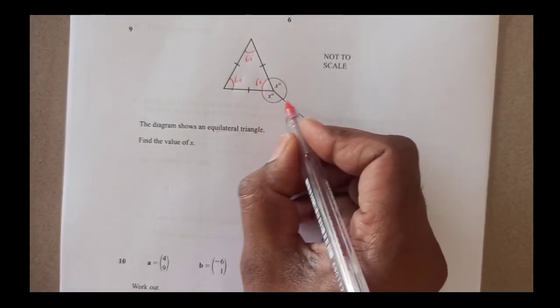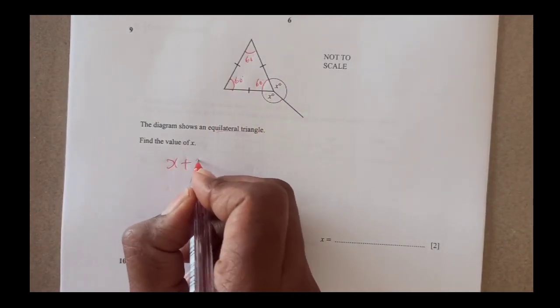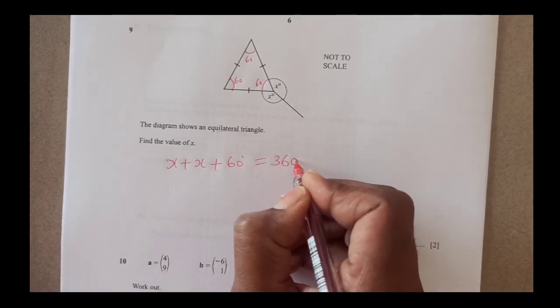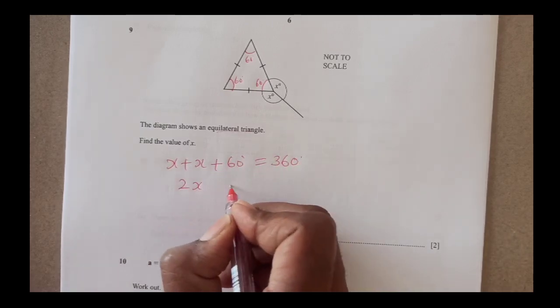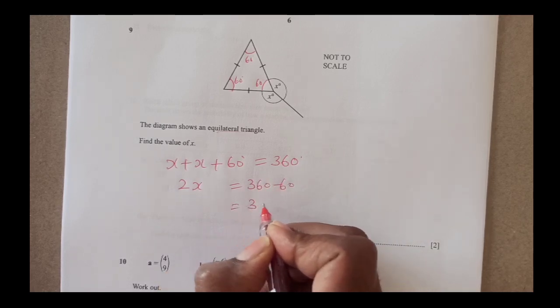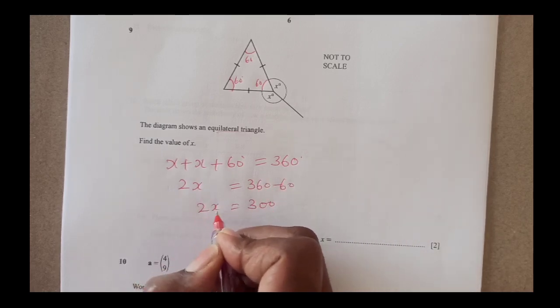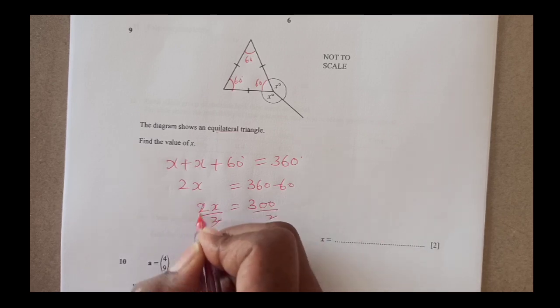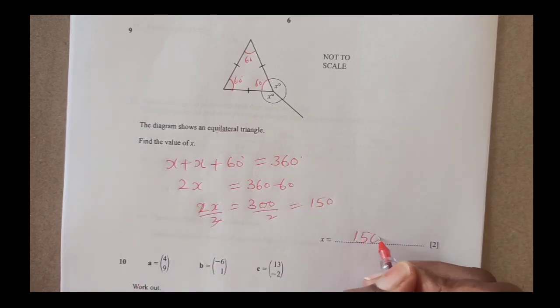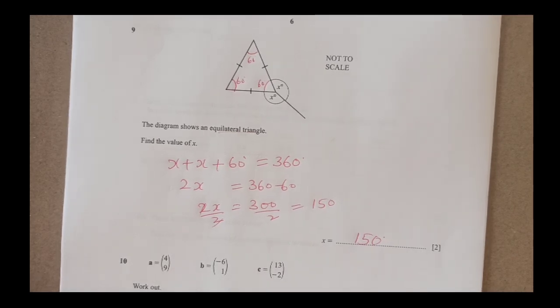Now we are looking for x, so x plus 60, this is angles round a point, will be 360. So 2x is equal to 360 minus 60, that is 300. 2x divide by 2, divide by 2, so x is 150 degrees, right?